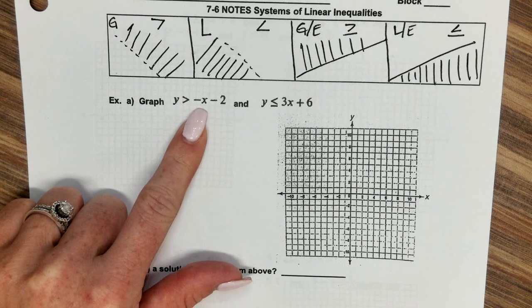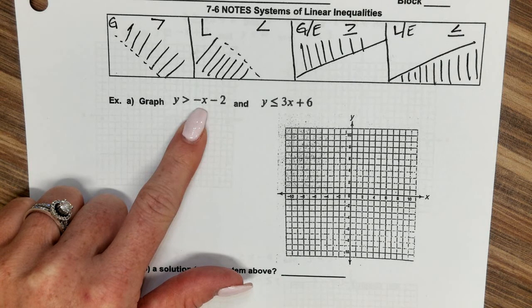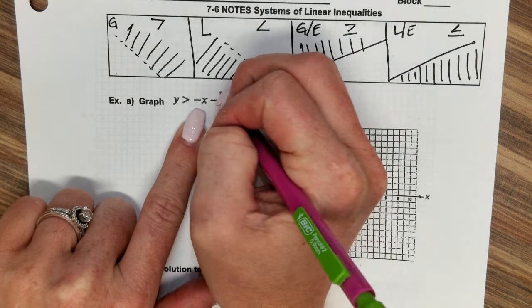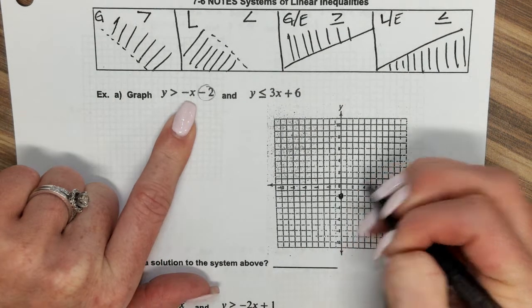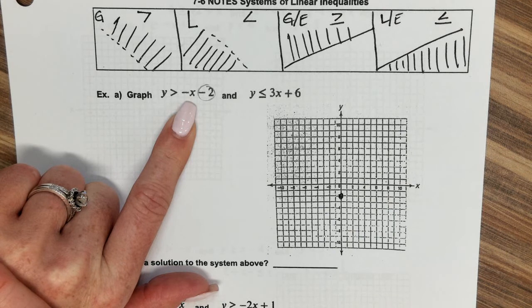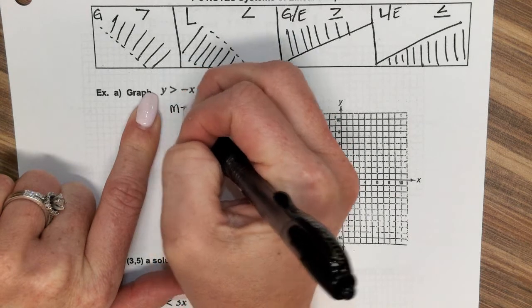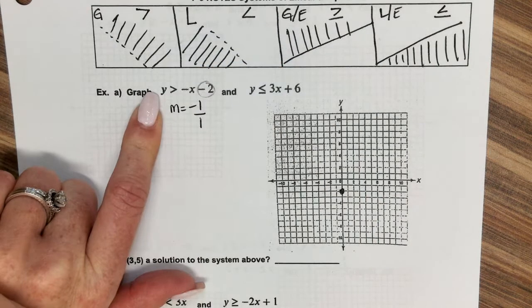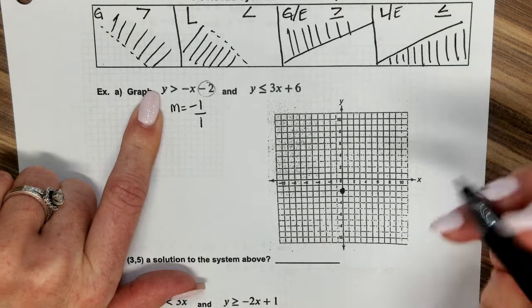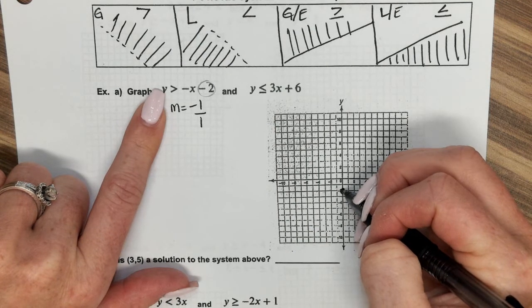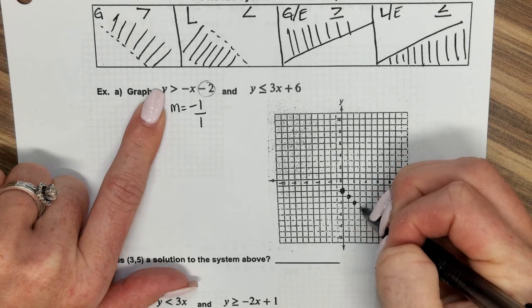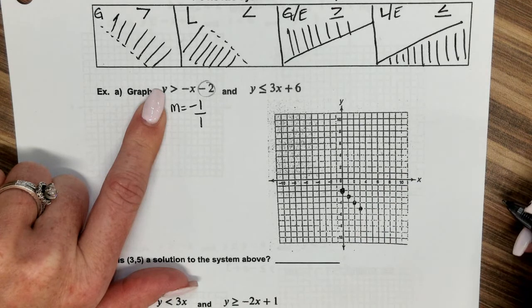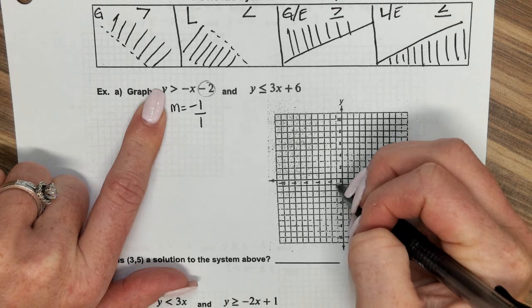Anytime I'm graphing, I need a slope and a what? Y-intercept. All right, so what is the y-intercept? So I'm going to put a dot at -2. What is my slope? -1 over 1. So I'm going to go to my starting point, and I'm going to go down 1, right 1. Down 1, right 1. And you can do as many dots as you want. Or I could go up 1, left 1, yes?